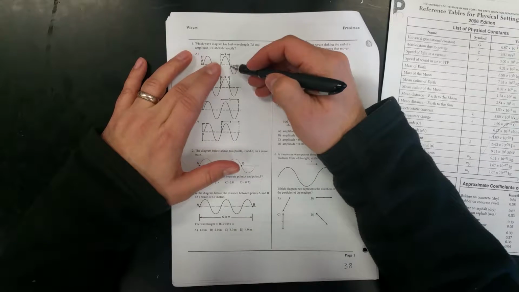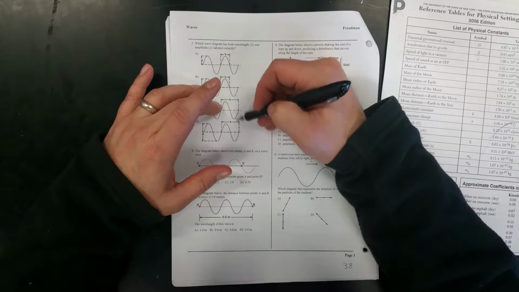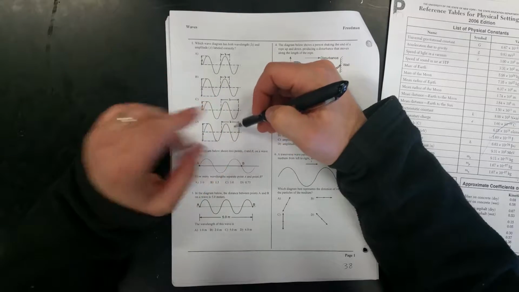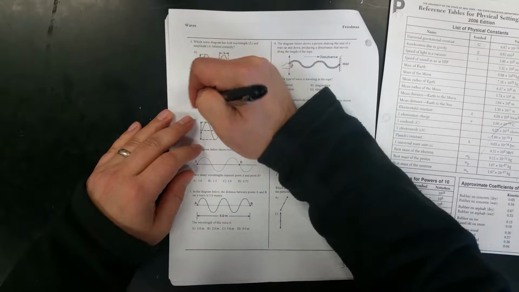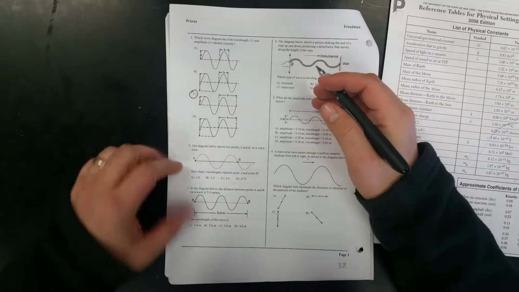So that's only a half a wave. That's a half a wave. This looks like one full wavelength, and this looks like one full wavelength. So which has amplitude? That would be C. Remember, amplitude's from mid to top, not from bottom to top.